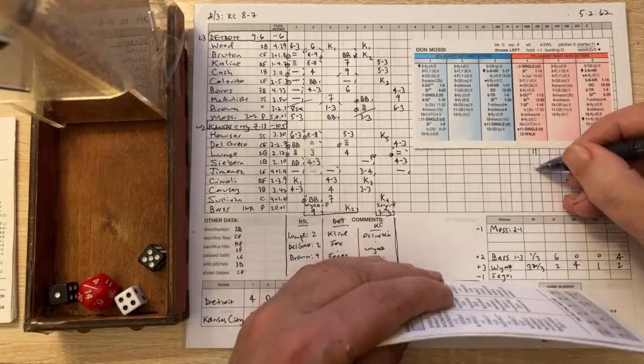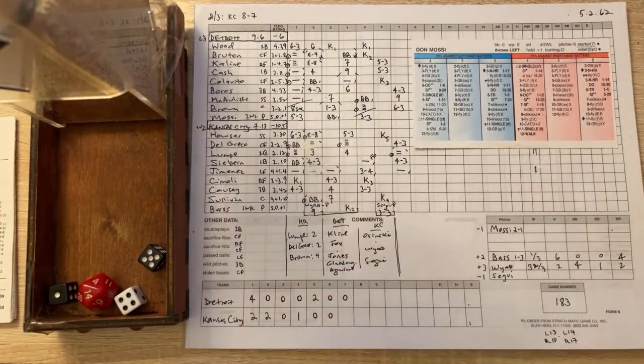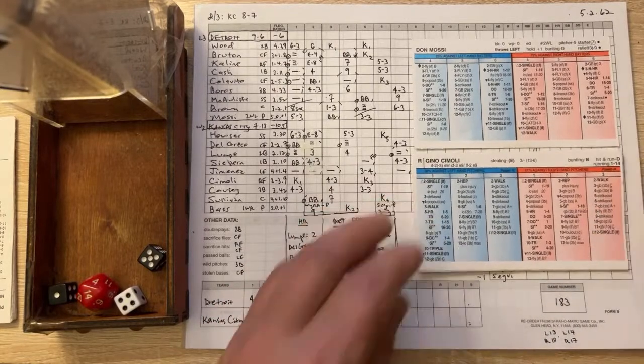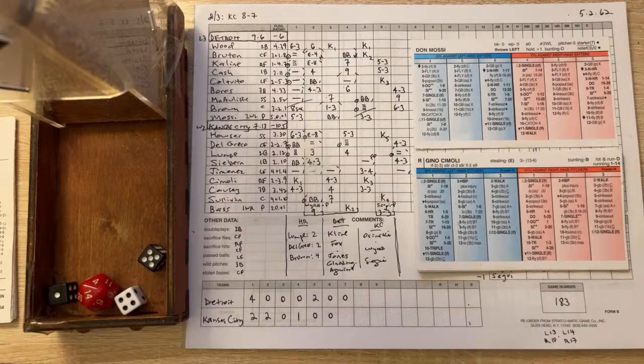One more hit or walk. Mossi is fatigued. Action in the Tiger bullpen. Aguirre, Gladding, and Jones pitched in the real world. It's Sam Jones warming up.